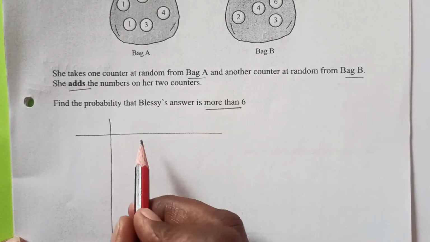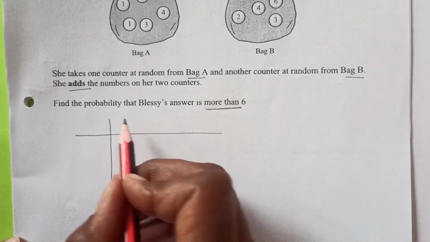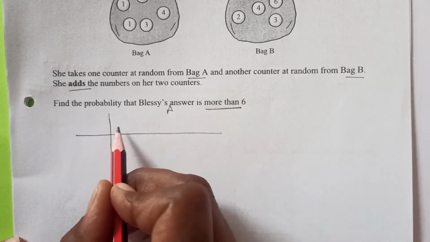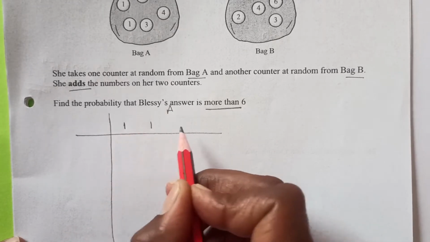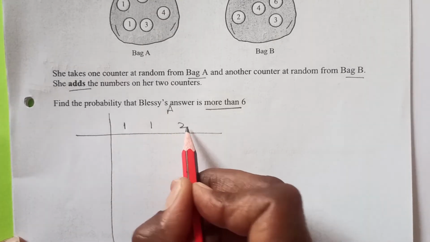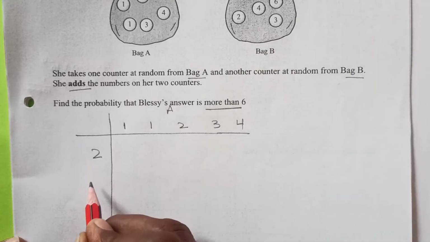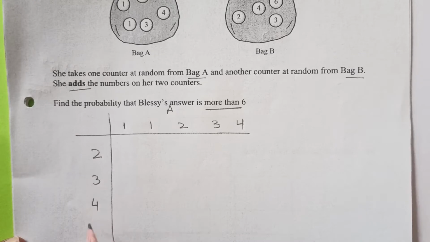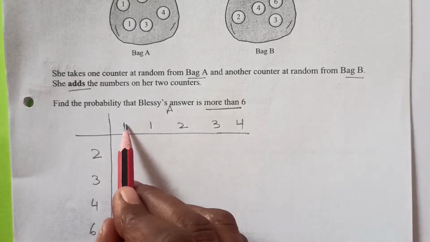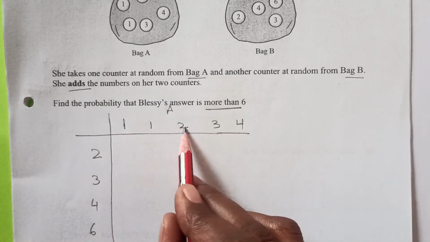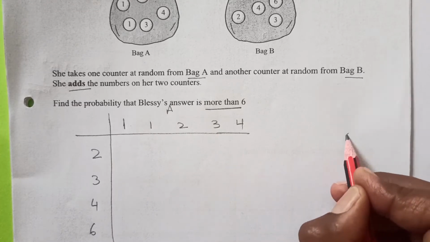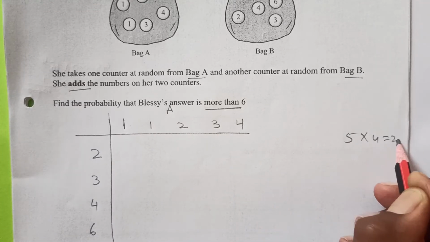So first of all, we can make a sample space. This is for bag A: we have 1, 2, 3 and 4, and the other one is 2, 3, 4 and 6. So total outcomes are 5 times 4, there should be 20 outcomes.